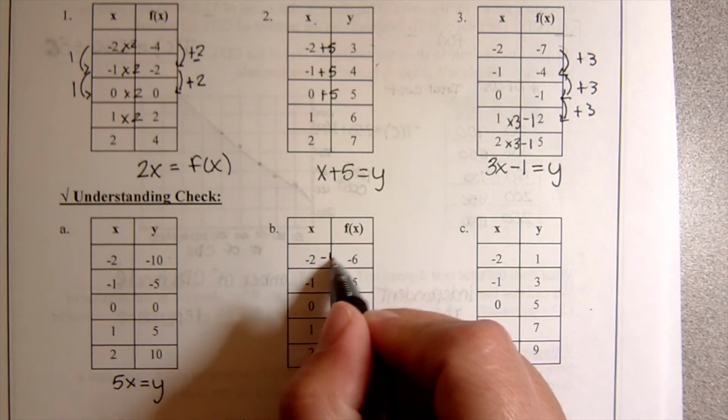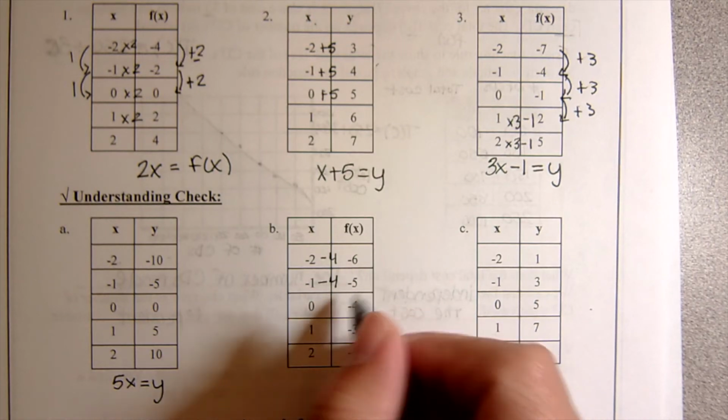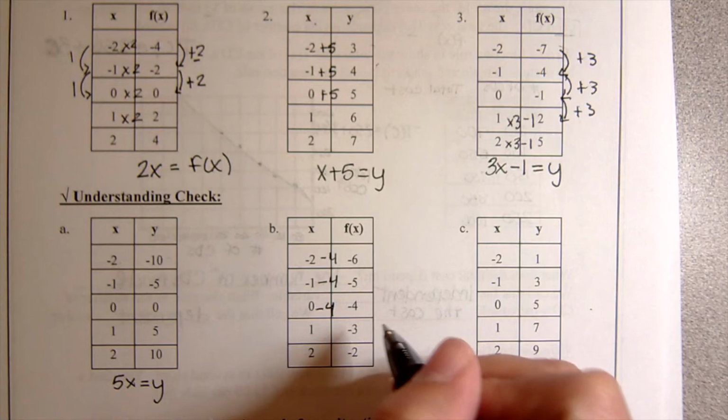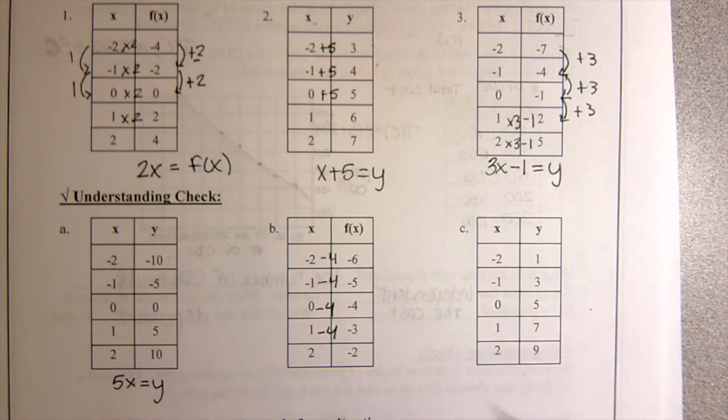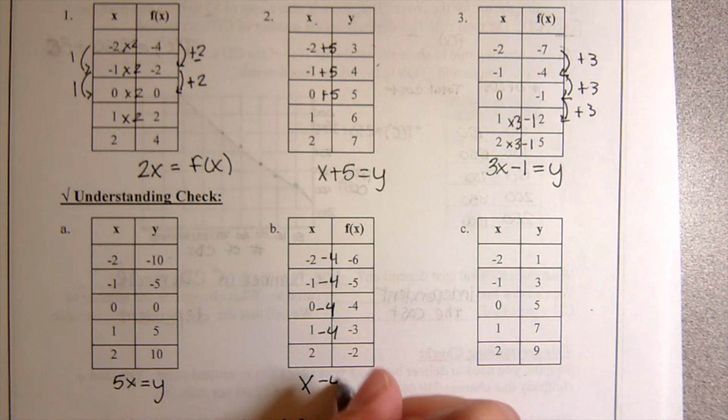If I subtract 4, I get -6. Subtract 4, I get -5. 0 minus 4 is -4. 1 minus 4 is -3, so obviously this pattern works. So for each of the x's, I subtract 4 to get the f of x.